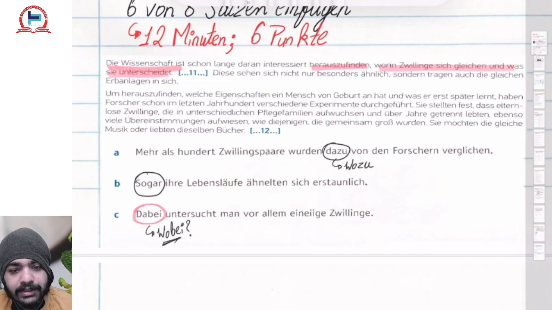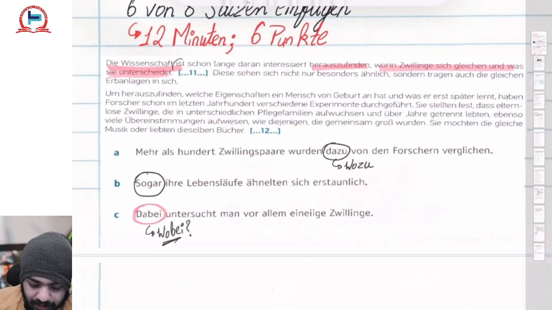Another aspect I think is to pay attention to the tense. So let's see for the first one. Die Wissenschaft ist schon lange daran interessiert herauszufinden, worin Zwillinge sich gleichen und was sie unterscheidet. Now, you might think that A fits because they want to find out where they are similar, and that's why they were researched. But like I said, a huge factor here is the tense. Here it says they are interested, and here it says they were compared. So the tense is not the same, which would make it not valid here.